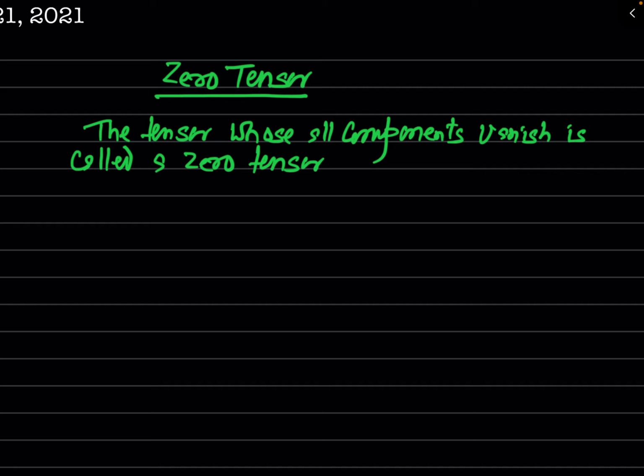Actually, this zero tensor is very important in constructing the physical laws. So we must know the idea of this zero tensor. As a definition, you say that in case of a zero tensor, all of its components are 0.